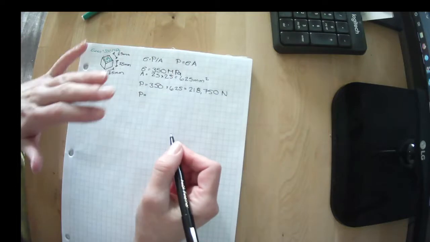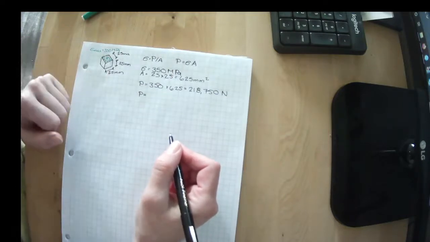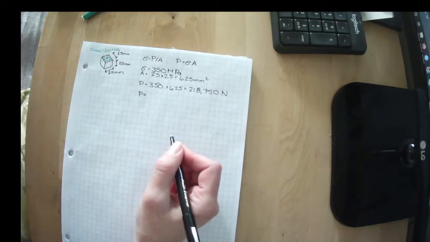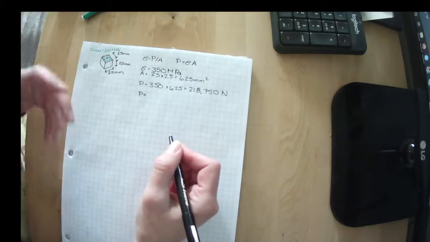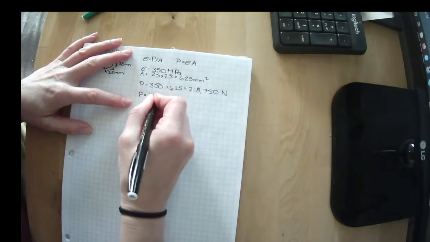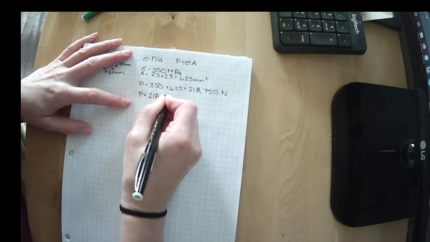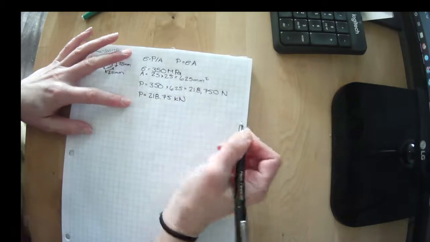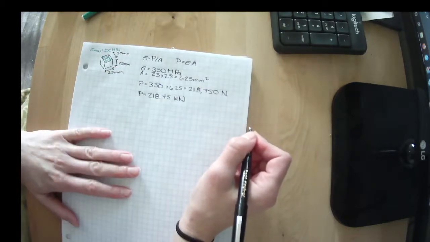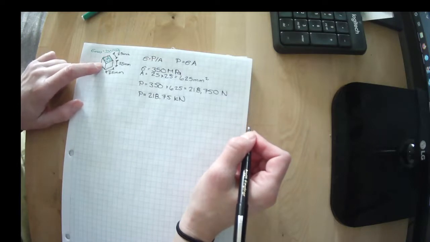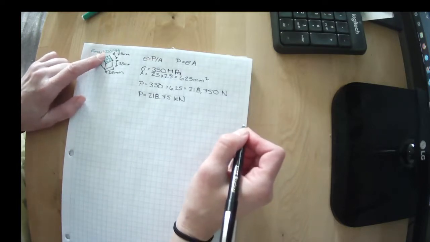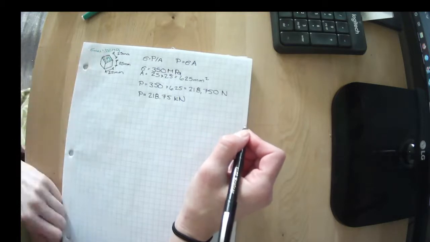When we're dealing with the stress, we like to work with it in newtons. But when we're talking about the force either at the beginning or at the end, we like to talk about it in kilonewtons. So we'll divide it by 1,000. We have 218.75 kilonewtons.